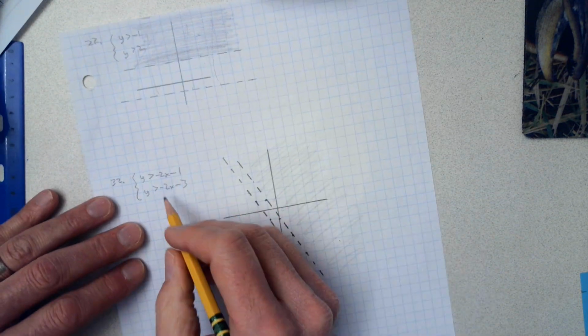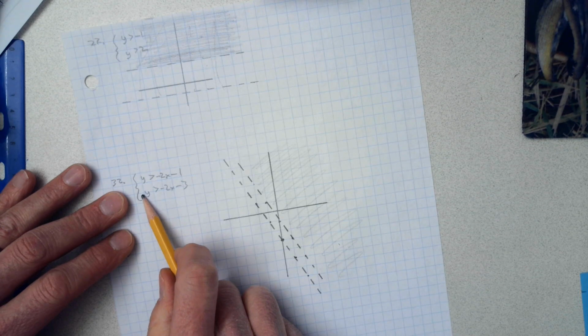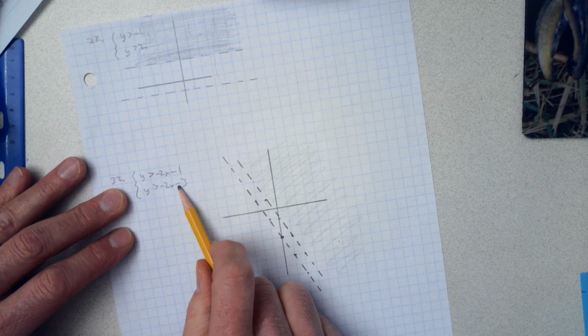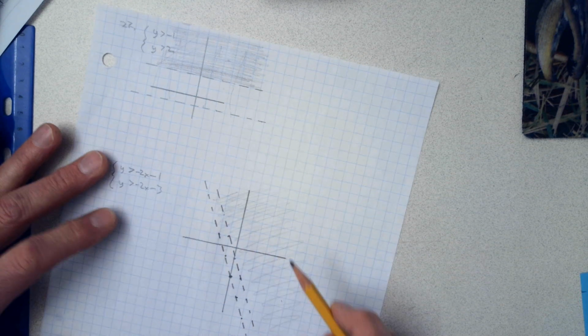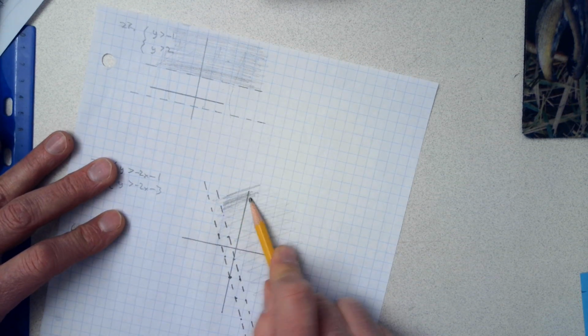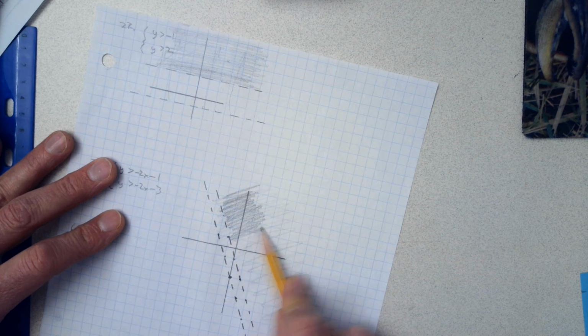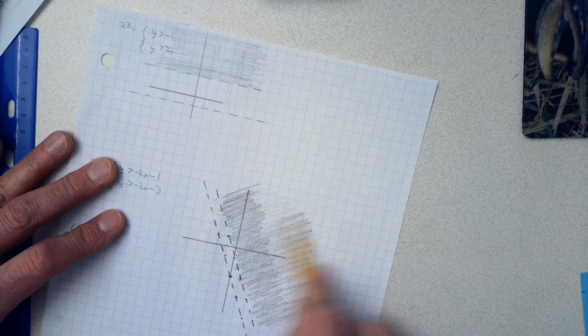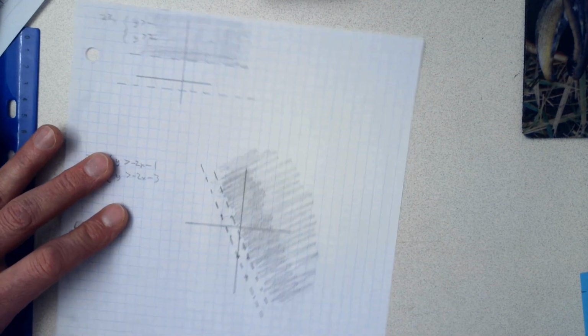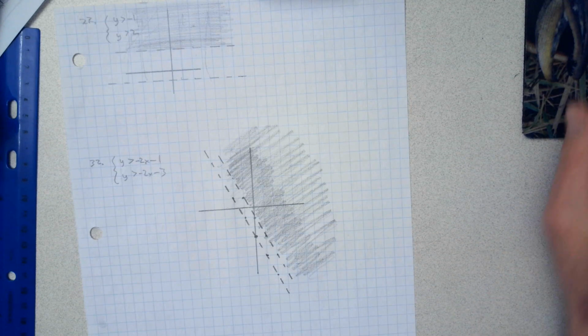If we try (0, 0) on that one, we get 0 is bigger than negative 3, which is also true, so this gets shaded that way as well. But what gets shaded twice is just the stuff out here. So that's where all my good answers live, out that direction. All right, hopefully that helps.